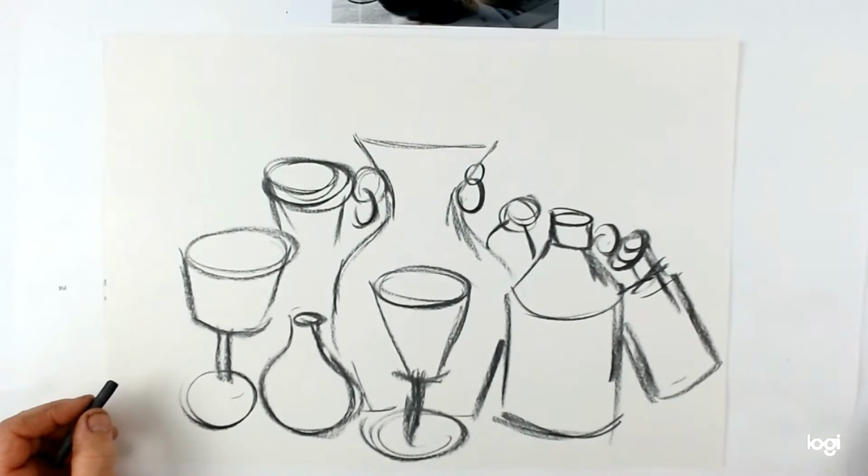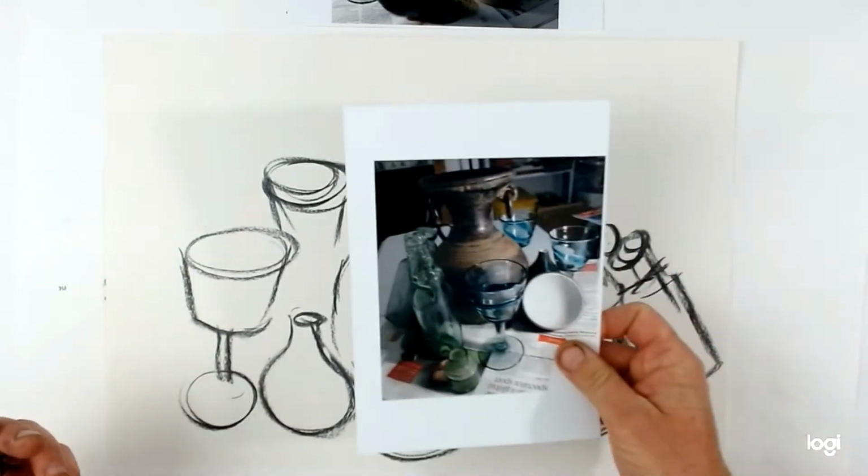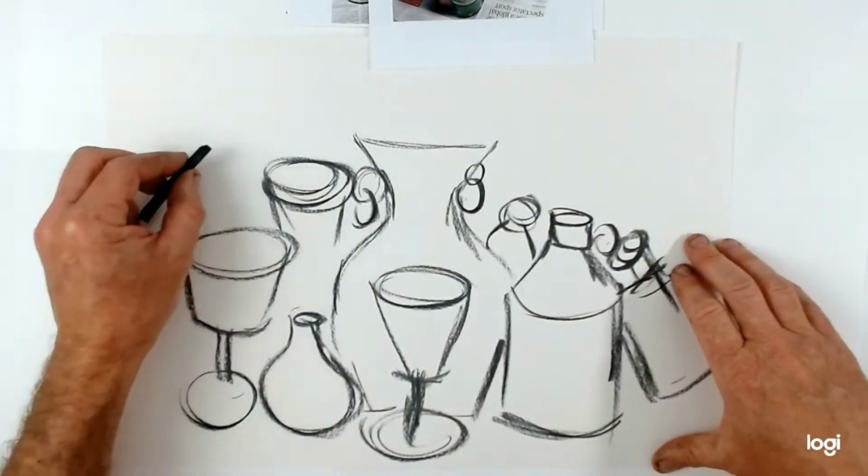And now I'm going to pick a different picture and start drawing over the top. So I'm going to now work from this one.